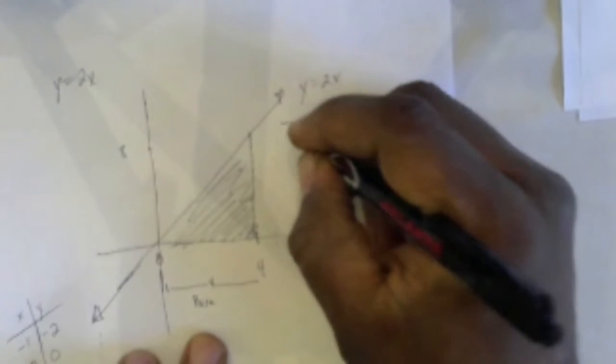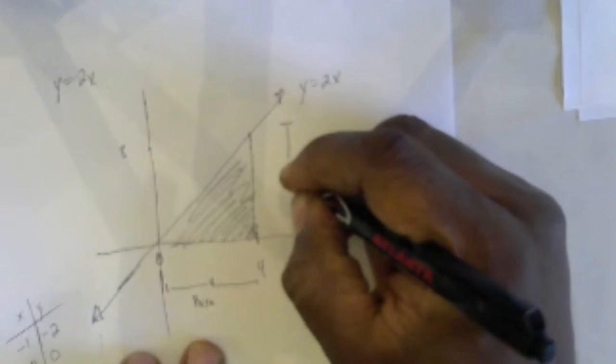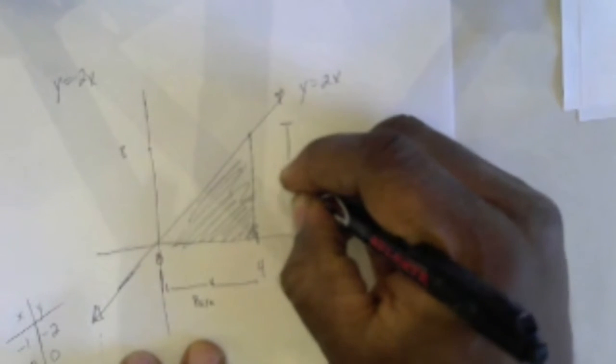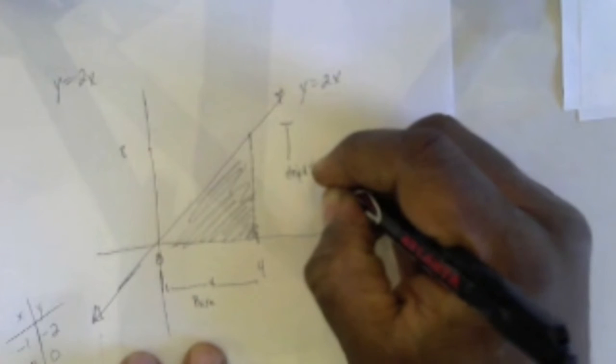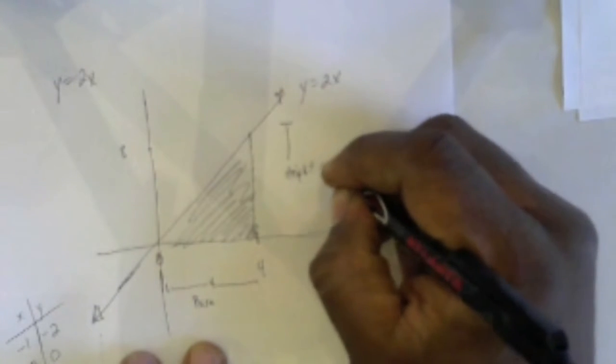If I take everything away, the 2x and the x and y line graph, I know a couple things. I know that my base is 4, and my height is 8.